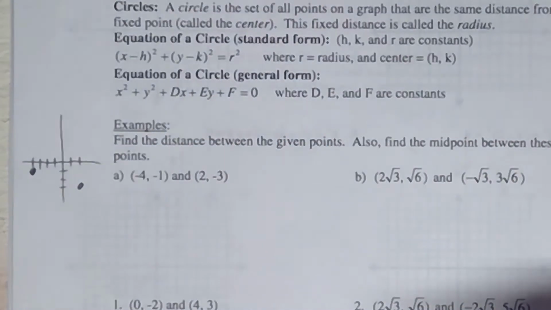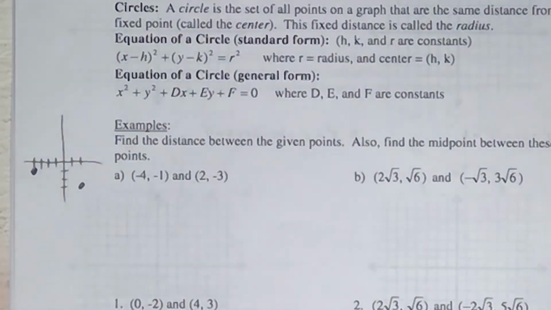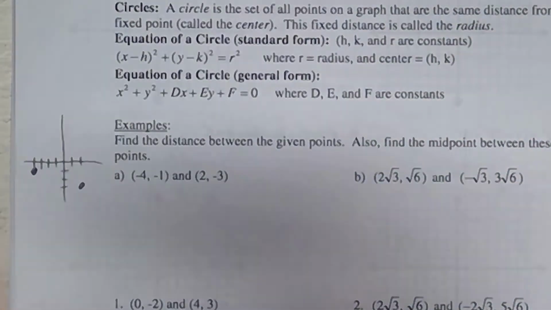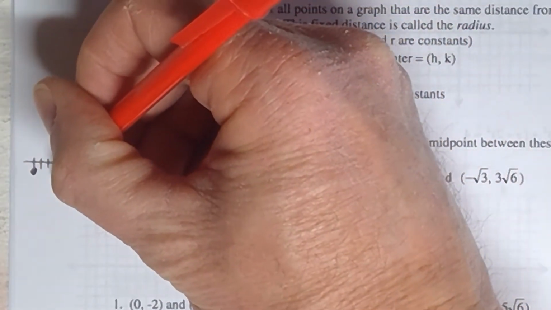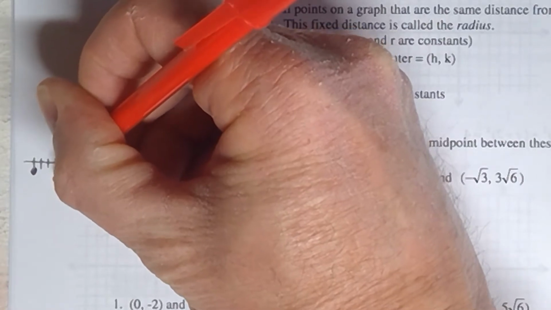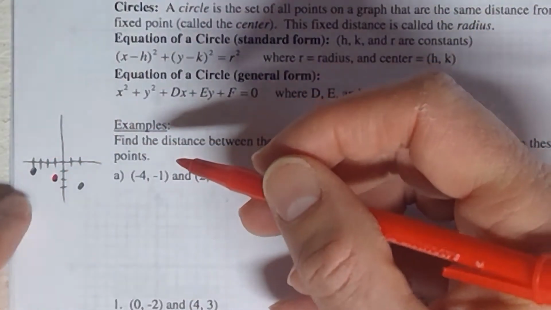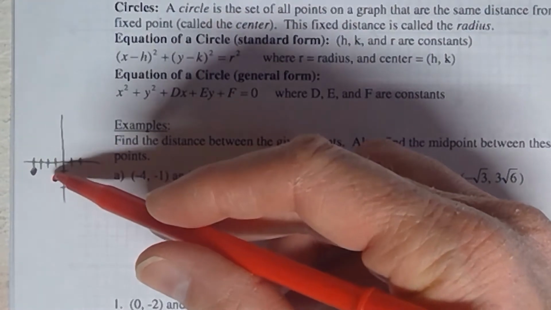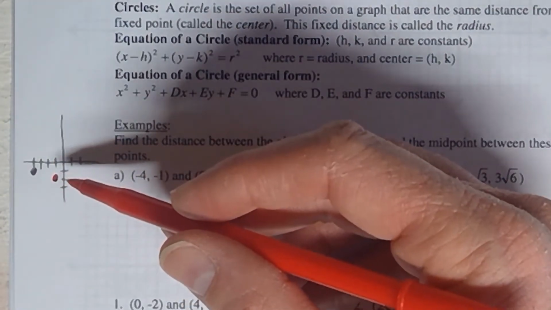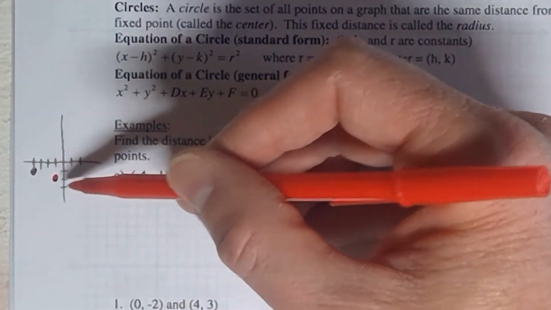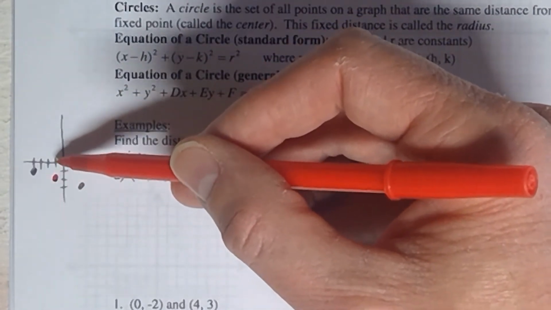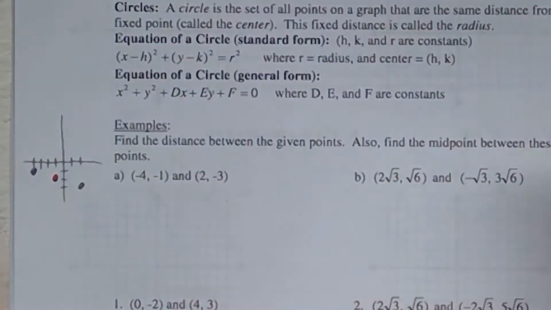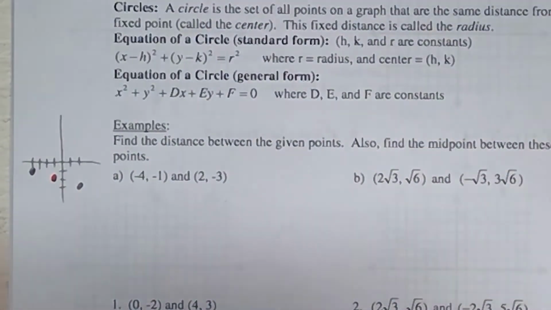And then also it says find the midpoint, which, as you know, is literally the middle. If you make a straight line between these 2 points right here, the middle of that line would be the midpoint, and it's approximately right here. You could probably guess, and we should never guess in math, but you can guess just for the heck of it that it looks like -1, -2 is the midpoint. But you should never guess because we want to be exact here.